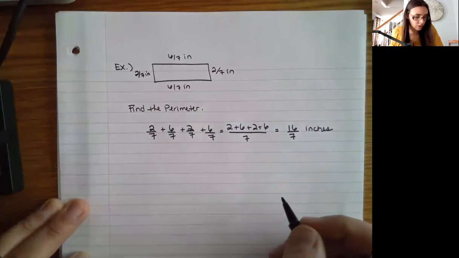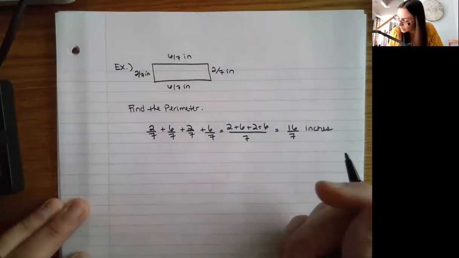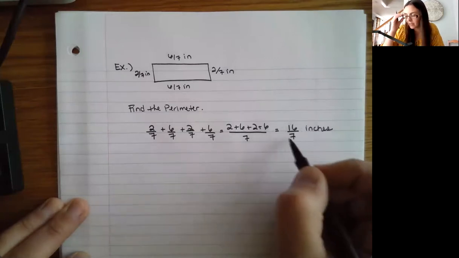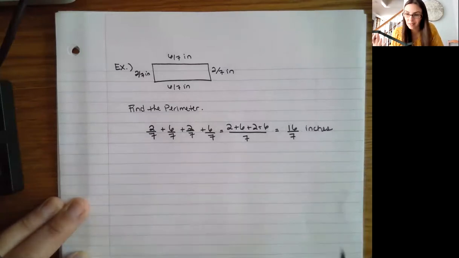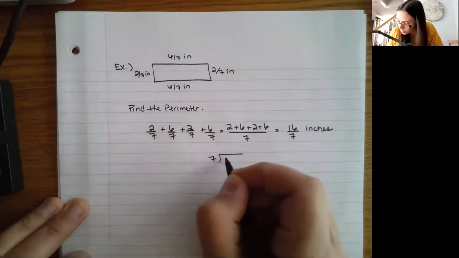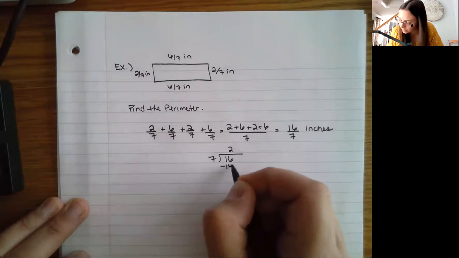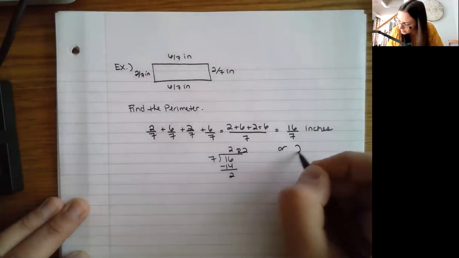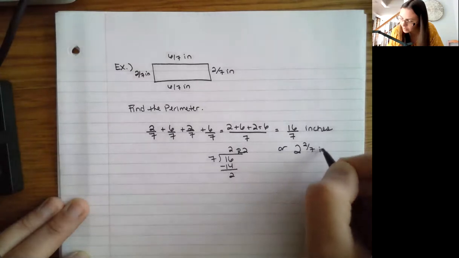And again, if you want to change this over to a mixed number, we can. I do know that this is simplified, though. 7 is prime, and 16 does not have any factors of 7. If I want to change this over, it does go in 2 times, which is 14. So I can write this as 2 2/7 inches as well.